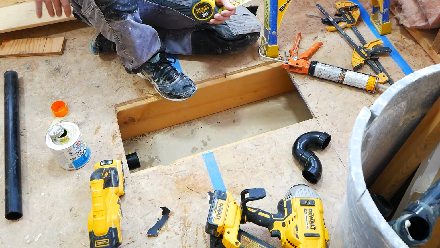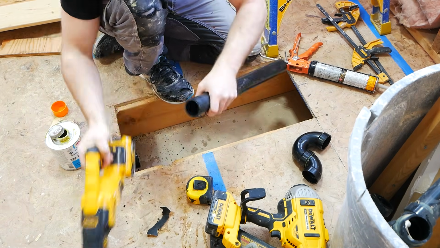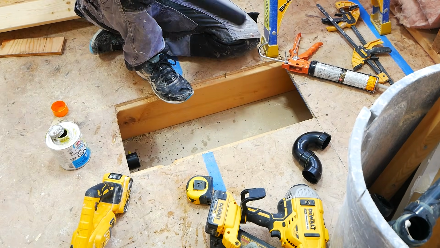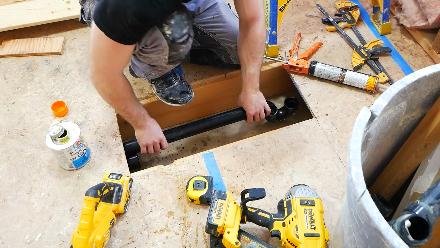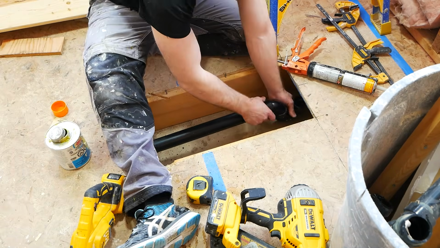I'm taking my tape measure here and I'm going from the fitting side of that coupling over to the P-trap. I'm going to cut a length of pipe. I'm going to clean up the edges, and then I can go ahead and do a dry fit, ensure that it's exactly where I want it, and then I can glue the whole thing up.